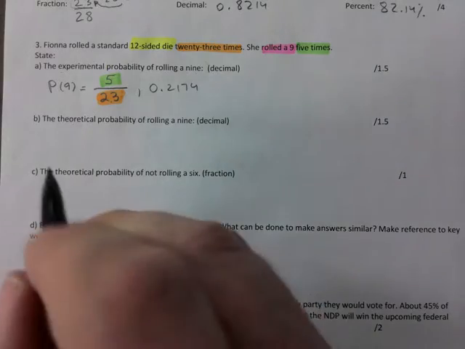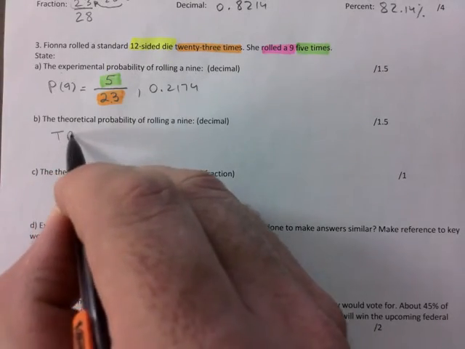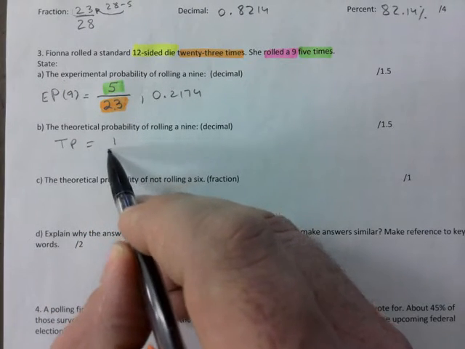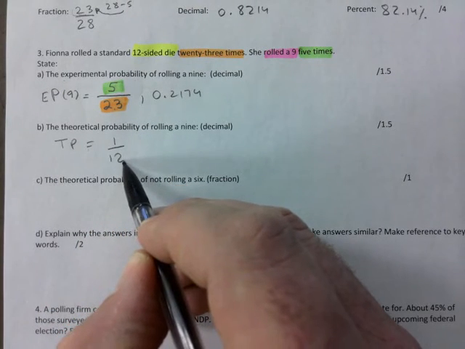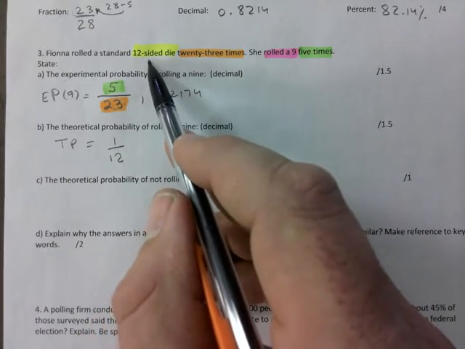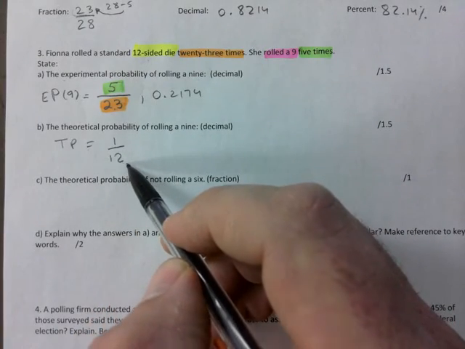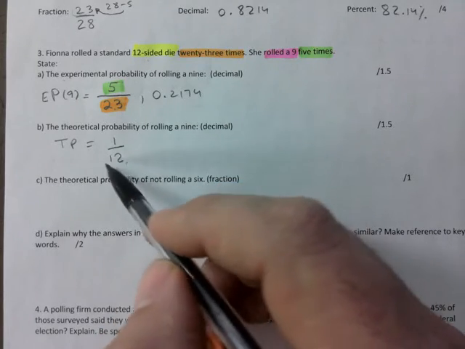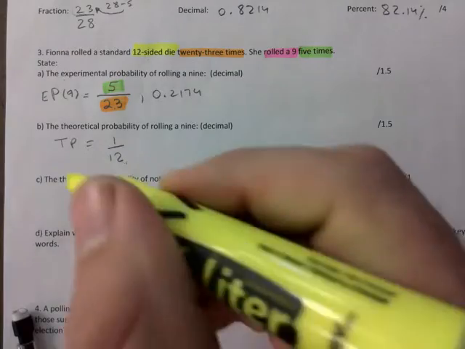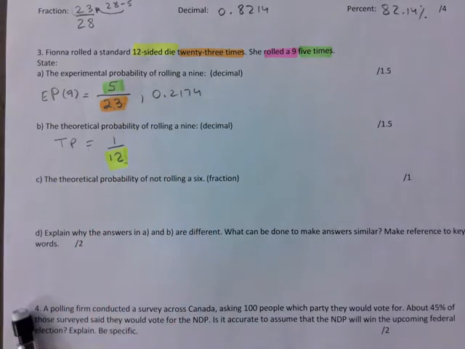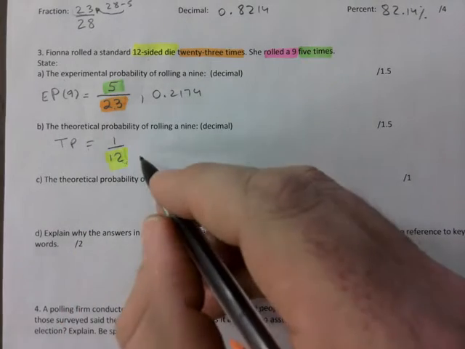Theoretical probability of rolling a 9. What do you think? This is experimental. This is theoretical. 1 in 12, right? There's only one 9 out of the 12 options. So that's where the 12-sided die came in. It helps you for your theoretical, right? That's where you use that. It doesn't show up on the experimental, but it does show up in your theoretical.